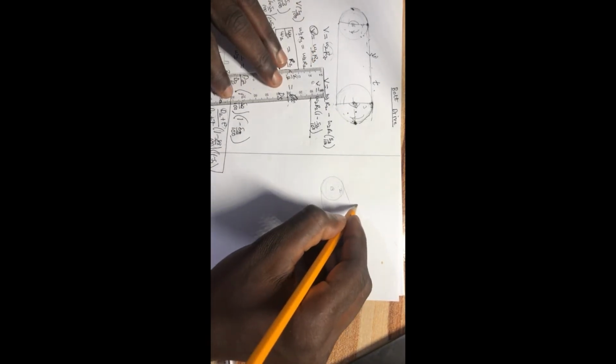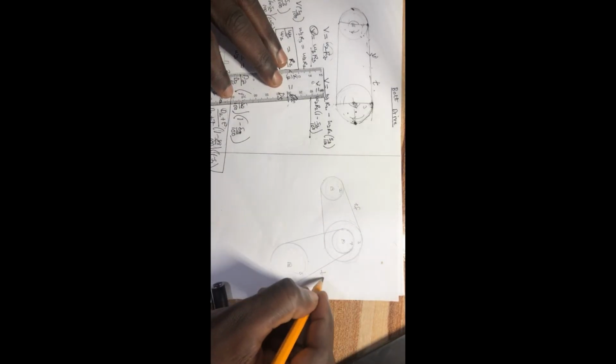So there is a thickness here. So thickness of the first belt, thickness of the second belt.